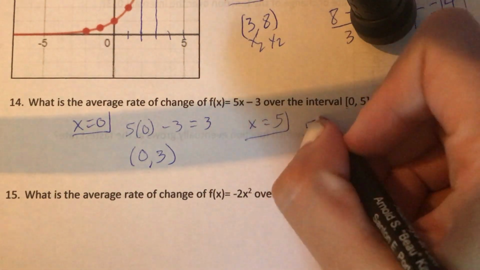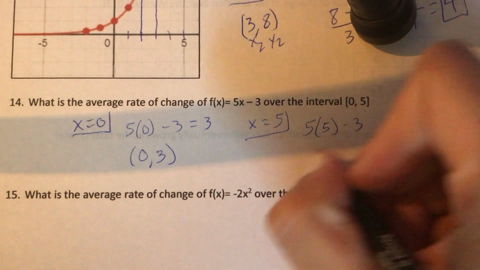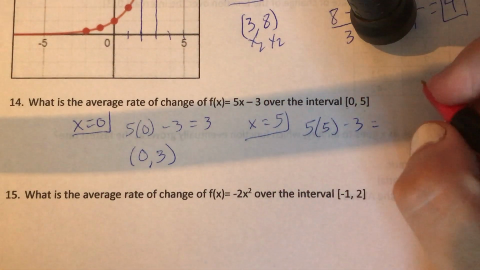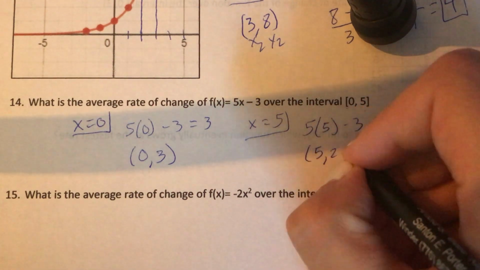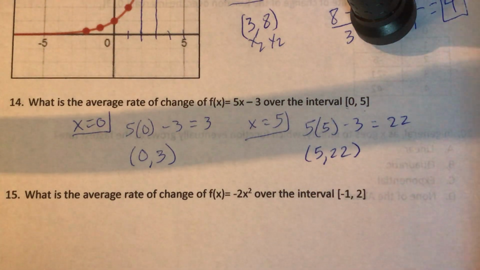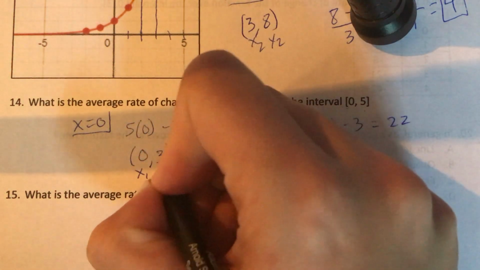So I'm going to do 5 times 5 minus 3. 25 minus 3 is 22. So 5, 22. Those are the points I have, and then I'm going to use the exact same thing I did for the last problem.